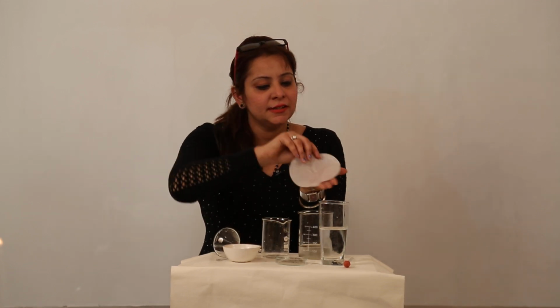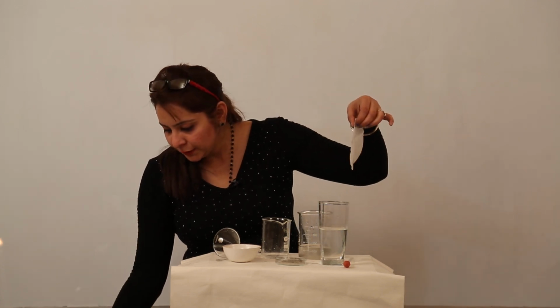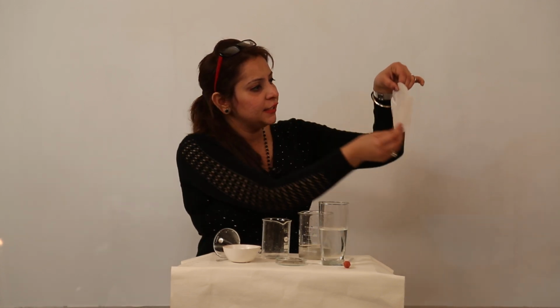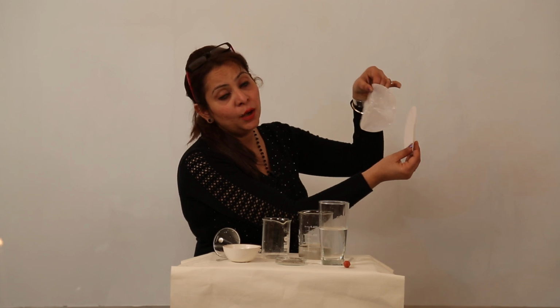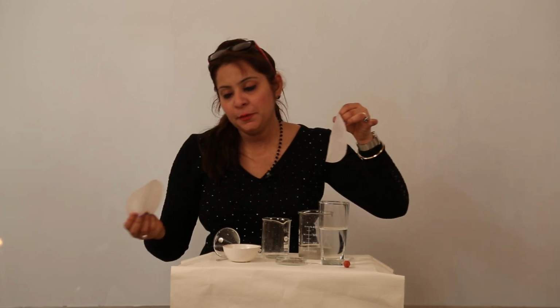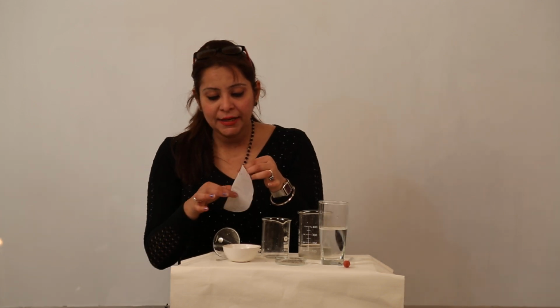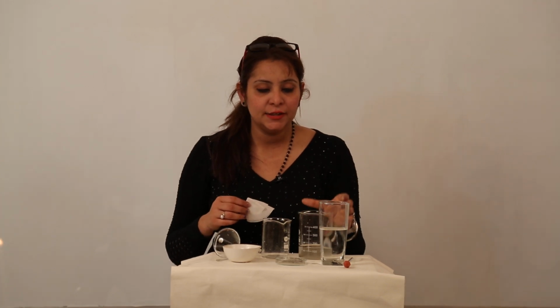See, this is the filter paper which we have used, and this is the new filter paper, which it was originally. When it removes more and more sand particles, it is going to turn brown, because all the sand particles will be sticking on this filter paper. So this is how we carry out filtration for separating the insoluble suspended particles from any mixture.